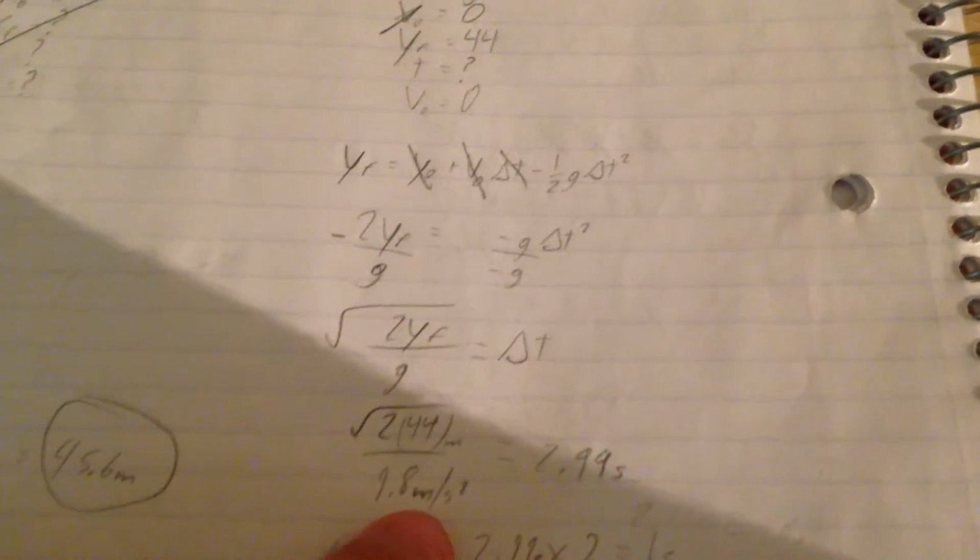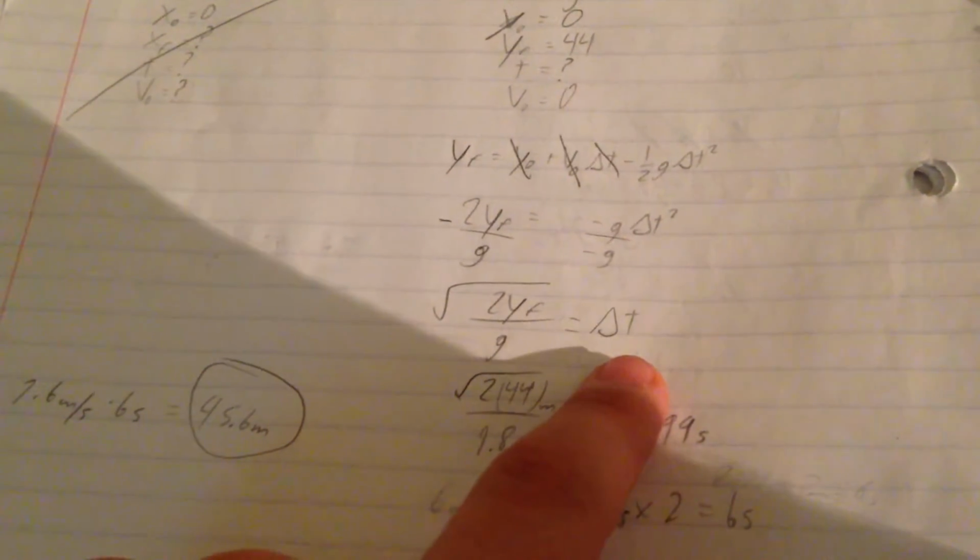So you come down here, you multiply the negative 2 to the other side, and you divide it by g, and you're left with delta t squared on this side. You take the square root, and the square root of your Y final, 44 meters, over 9.8 meters per second squared, which is your gravity, leaves you with just seconds. Well, that's going to be your delta t.